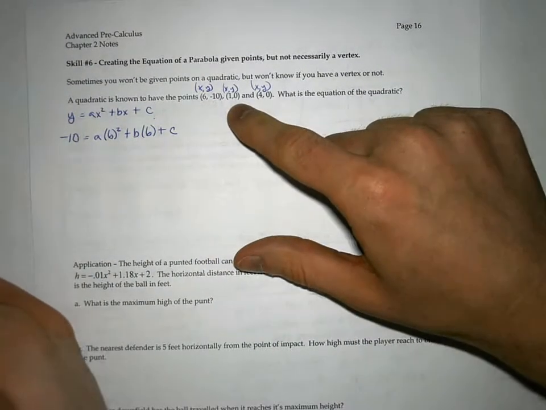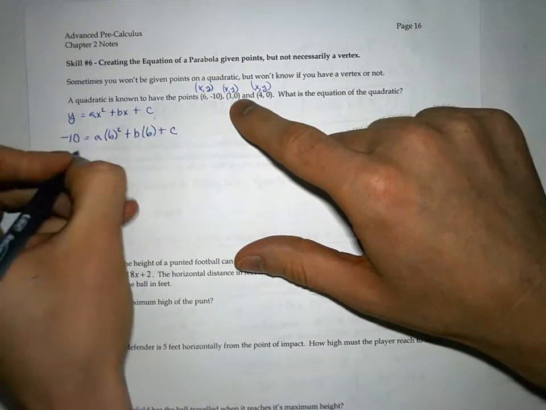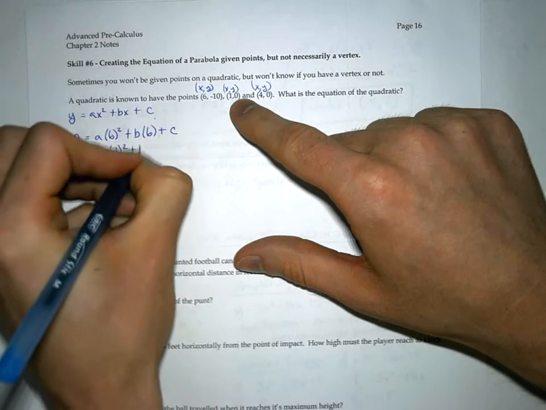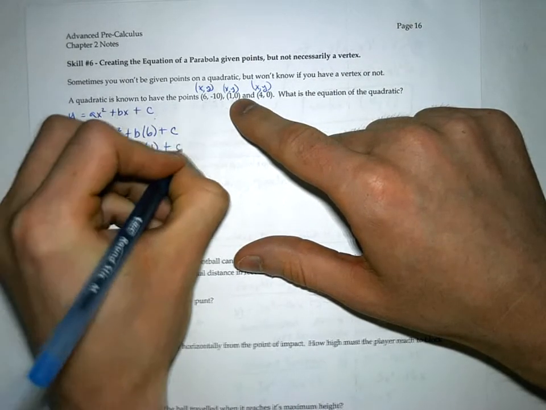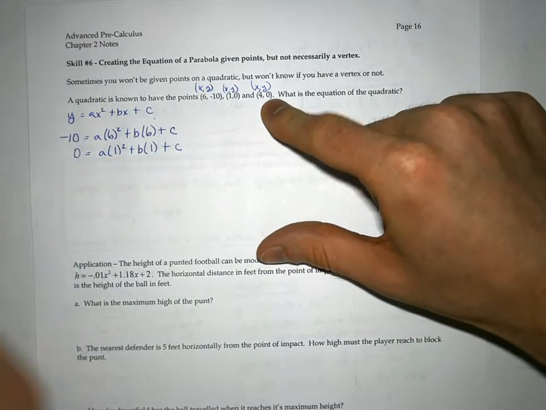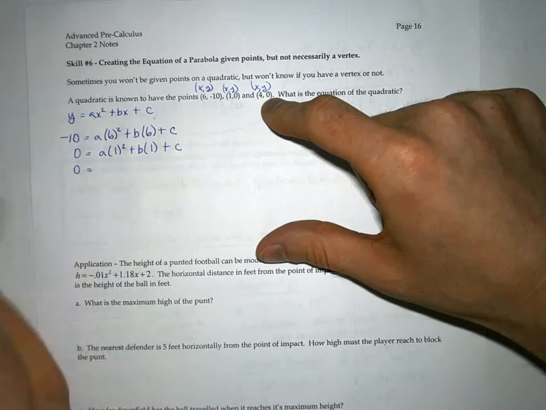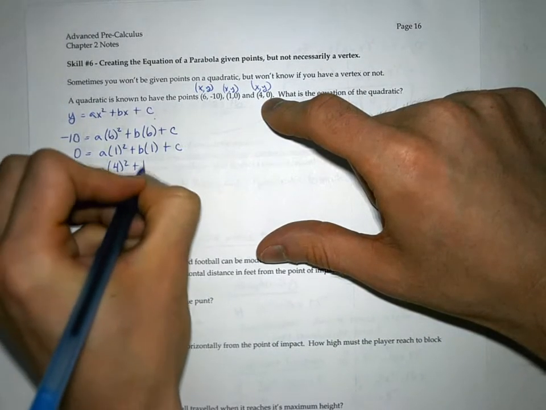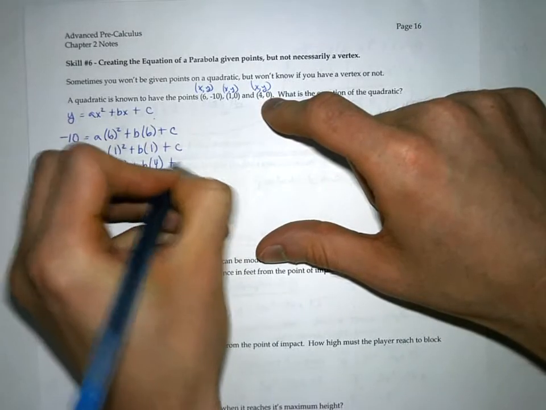I'm going to take my second point right here, this xy point. My y is 0. My x is going to be 1. So I'll plug in 1 where I have an x. And then finally, my last one is going to be 4, 0. So wherever y, I'll plug in a 0. Wherever I have an x, I'm going to plug in a 4.